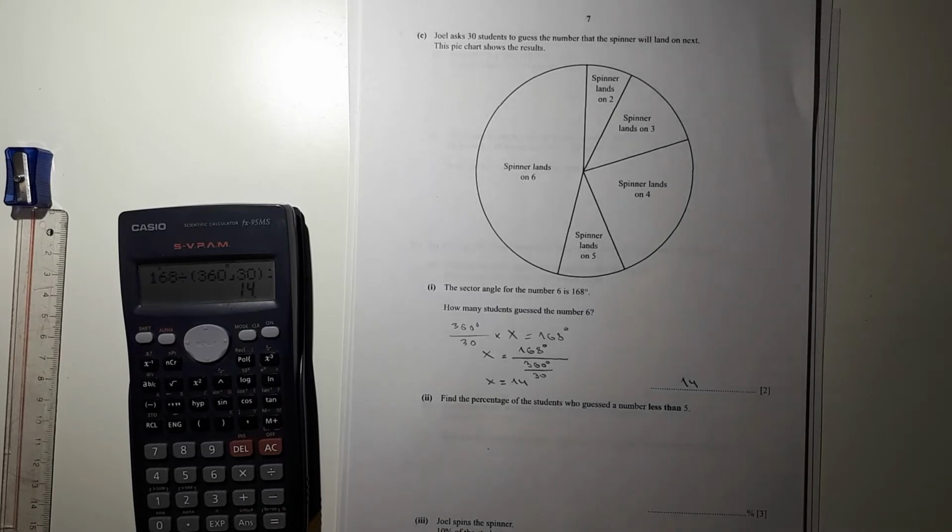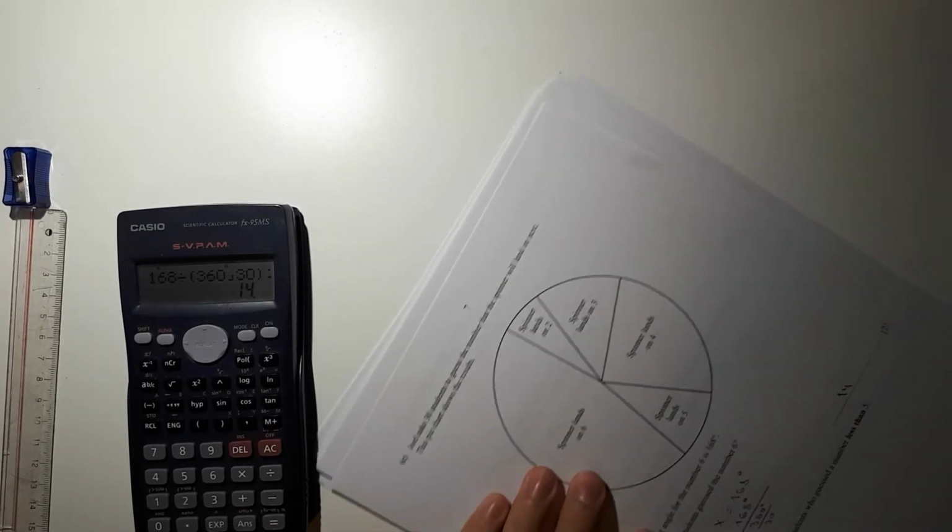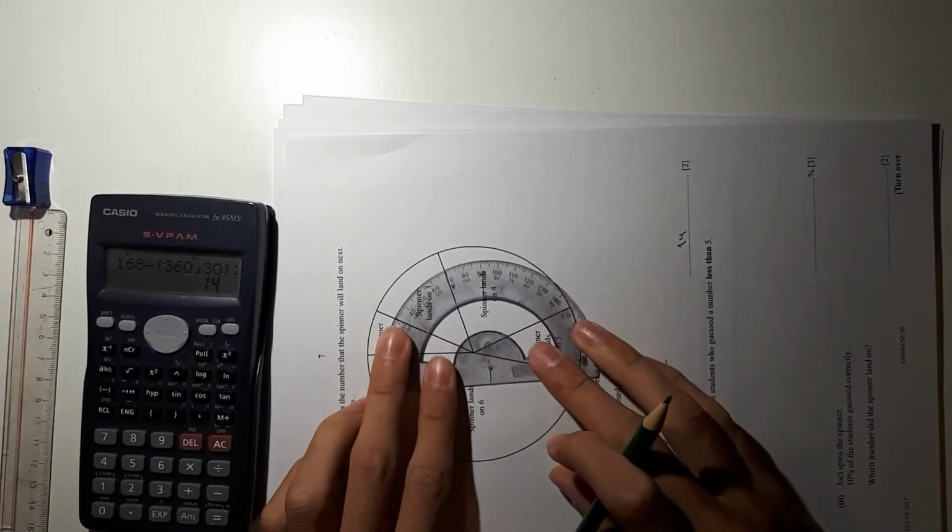Find the percentage of students who guessed a number less than 5. So we have to measure this angle. Let's see.